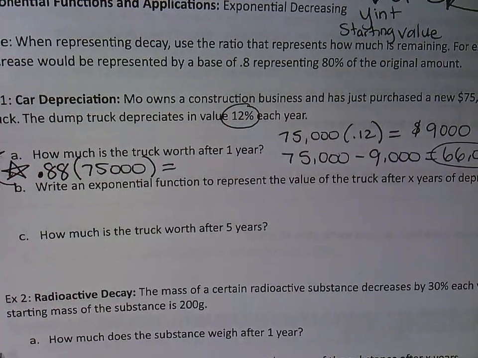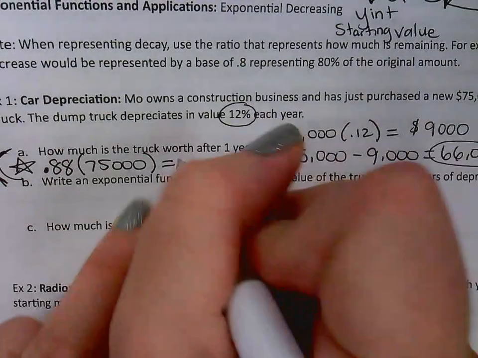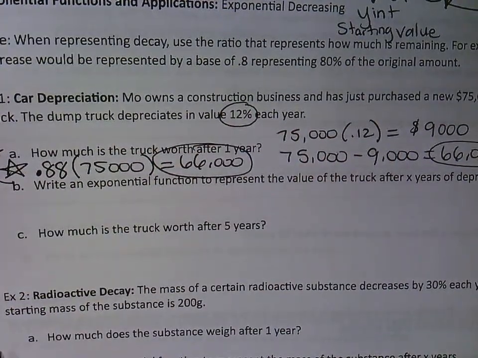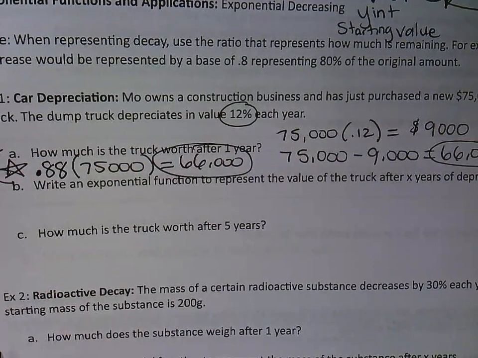Did everyone get that it was the same answer? $66,000. So which one's easier? This one's easier. You just gotta remember to do it. I don't see 12% anywhere in this calculation, right? 12% loss became an 88% retention rate.